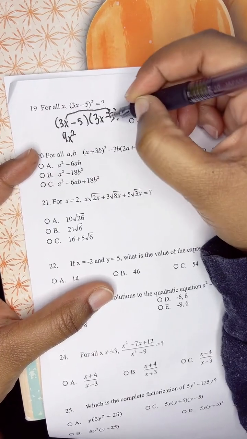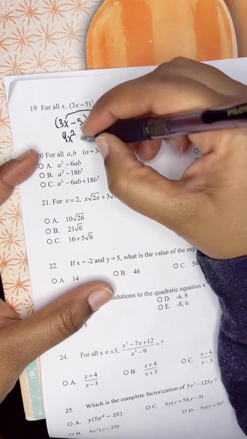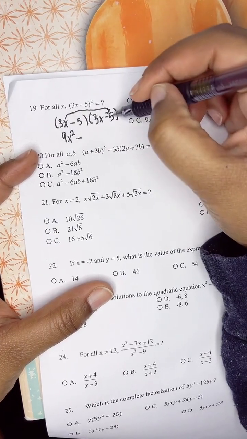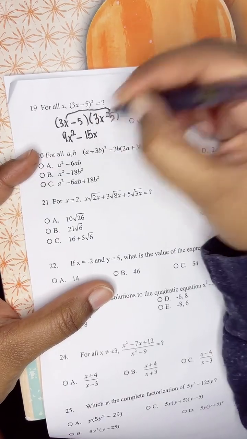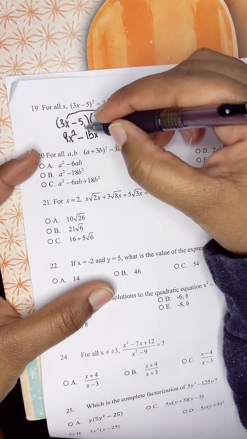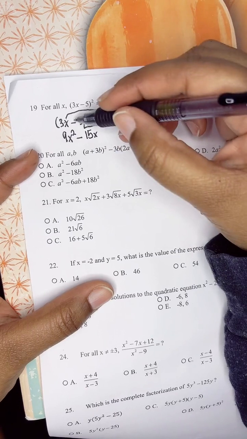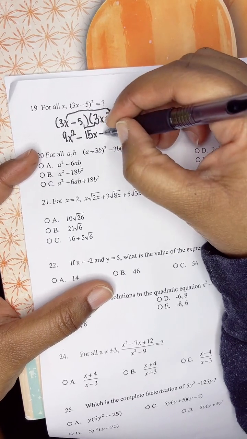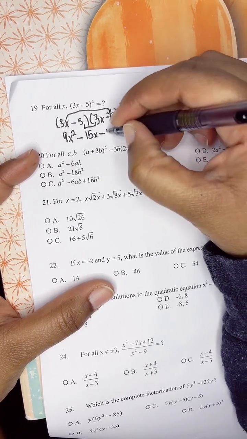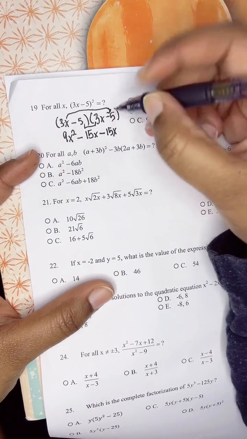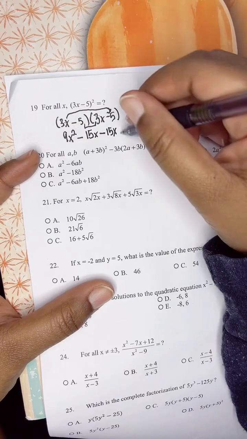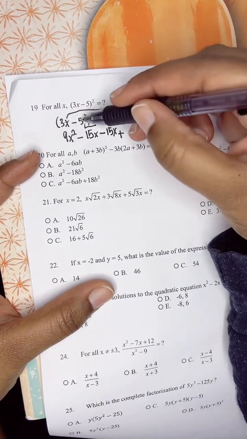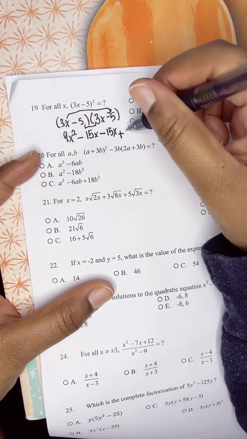Now, 3x, well, positive times a negative is a negative. 3 times 5 gets us 15. Don't forget that x. We're going to go in here. A negative times a positive is a negative. 5 times 3 gets us 15x. Now, a negative times a negative is always a positive. 5 times 5 gets us 25.